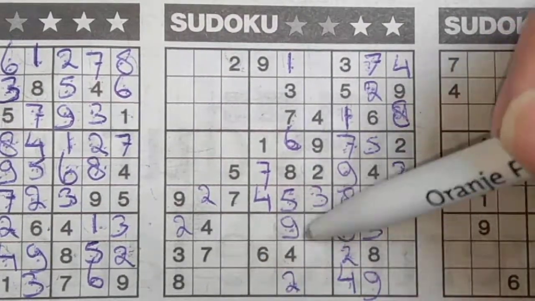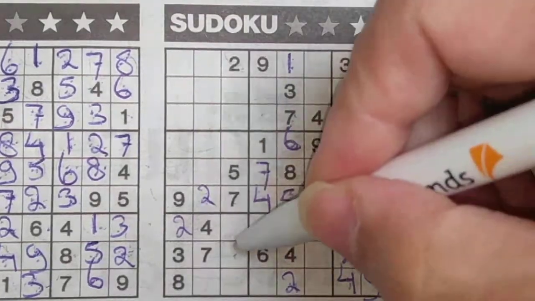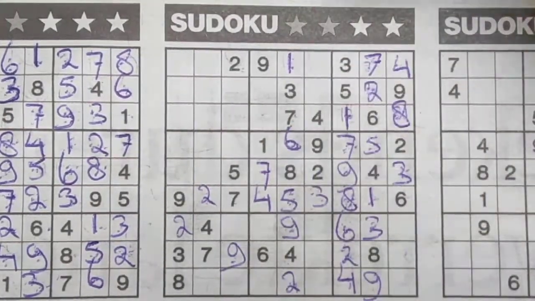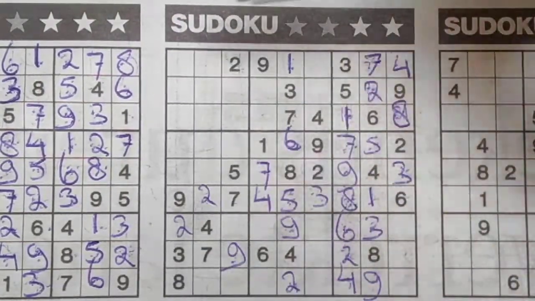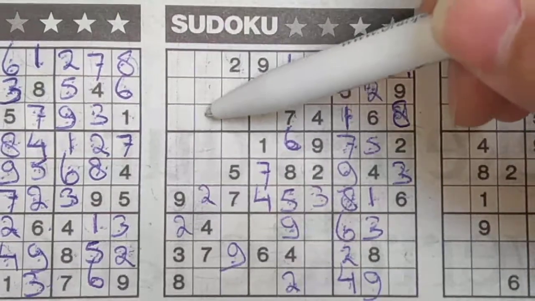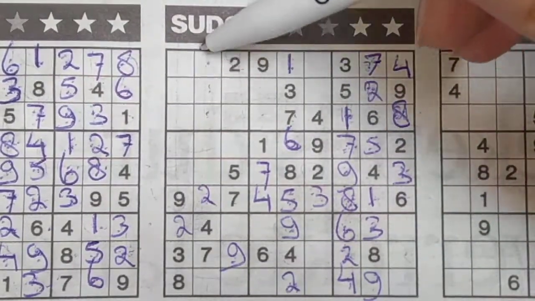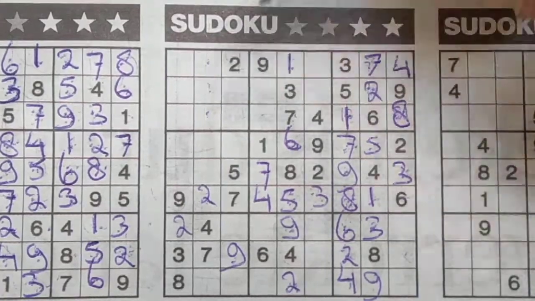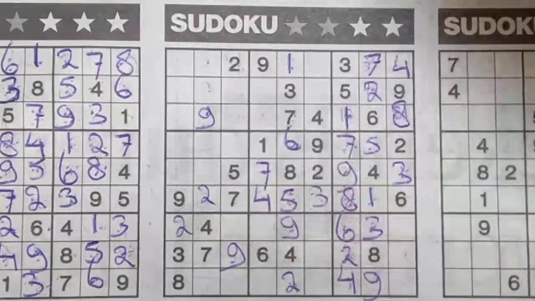9 in this row, 9 in that row, so in the row between, the only place for the 9 should be here. 9 in the first column, 9 in the third column, so in the column between, the only 3 places for the 9 should be here, here, or there. But I see here 9, no 9 there. Here 9, no 9 there. Only 1 box left for the 9 should be there.